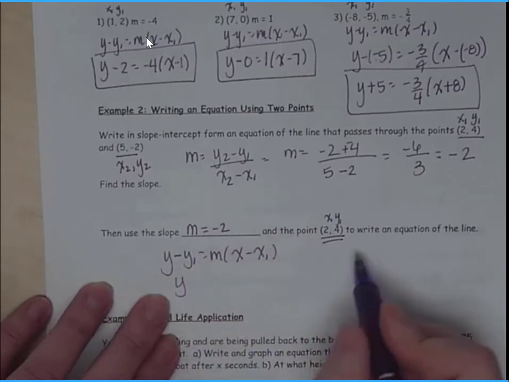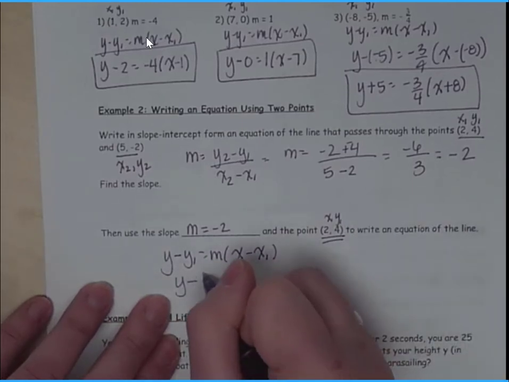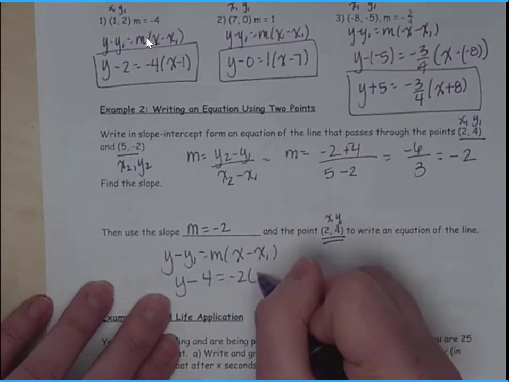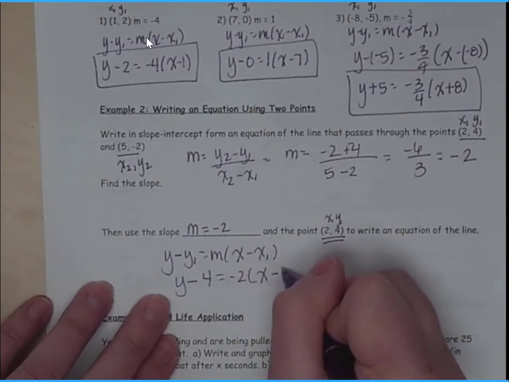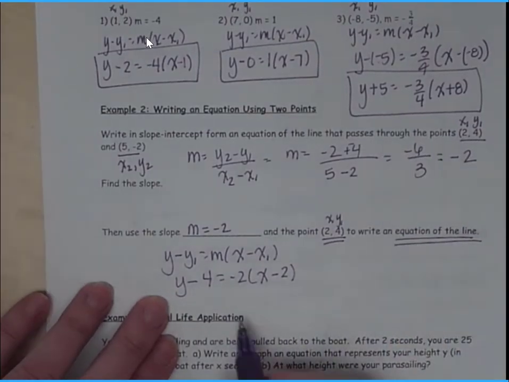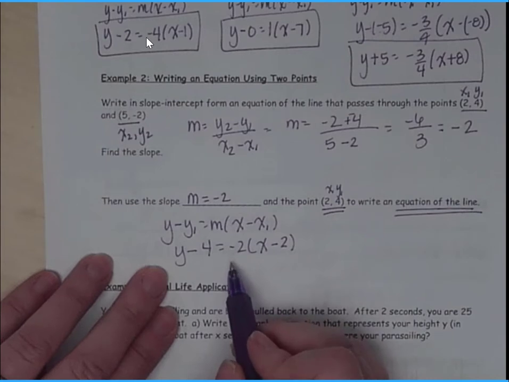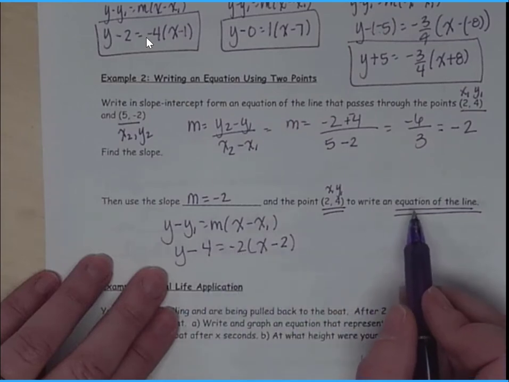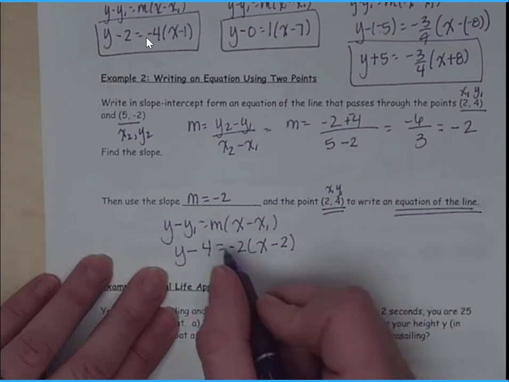So I have y minus 4 equals -2 times the quantity x minus 2. Now, notice it says write the equation of the line. Well, my famous saying is always do the math until there is no more math to do. Now, is there more math to do here? Yes, because I'm not quite finished because I need an equation of a line.